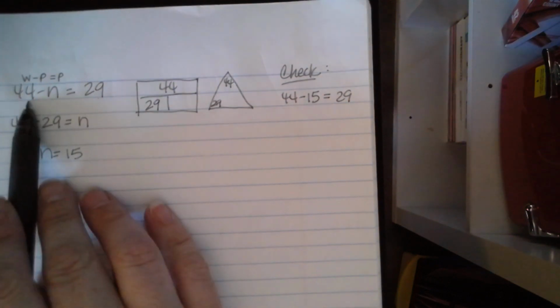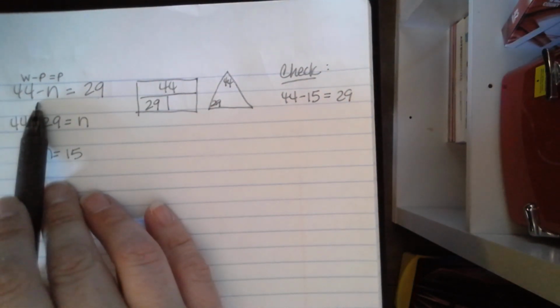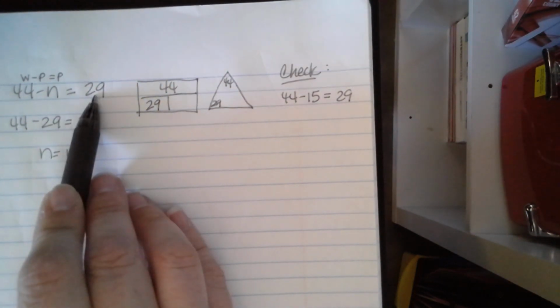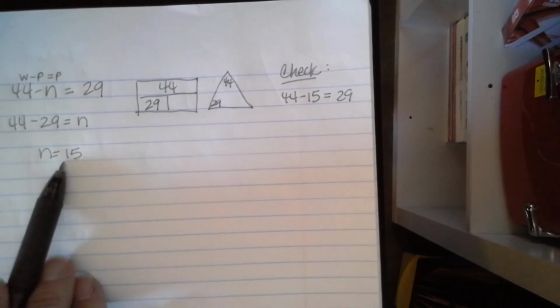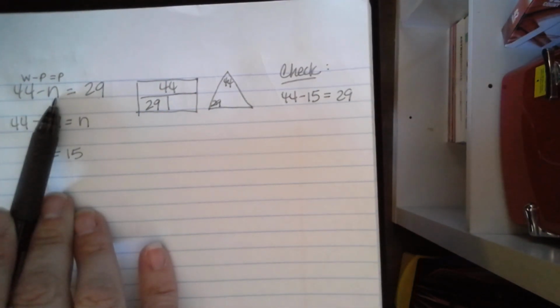Now, here, look back up here though. This is what you're solving for. You're solving for the problem. 44 minus n is equal to 29. Now, down here, we said that n was equal to 15, correct? If n is equal to 15, I should be able to plug it back into this equation. Right, Teo? Right, Anna? Y'all got me?